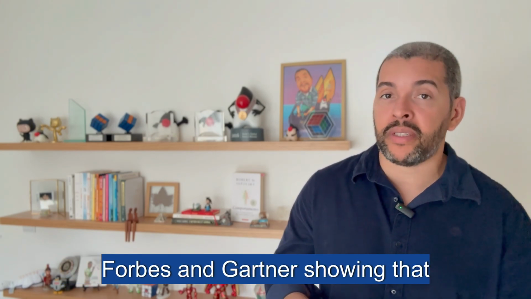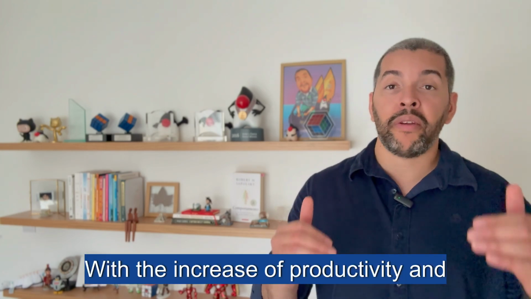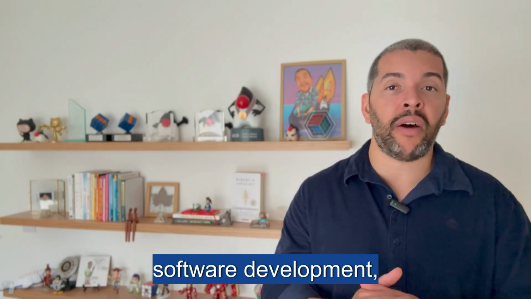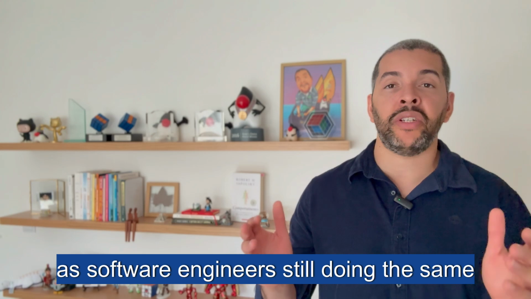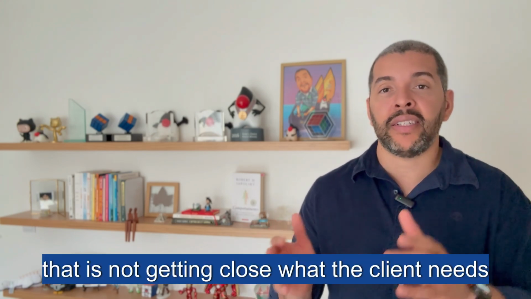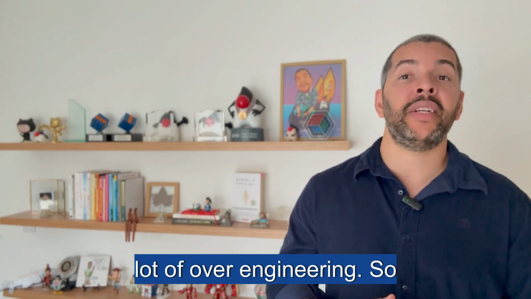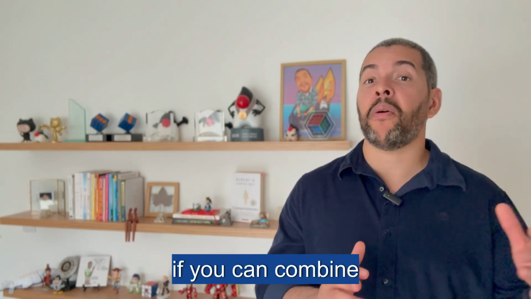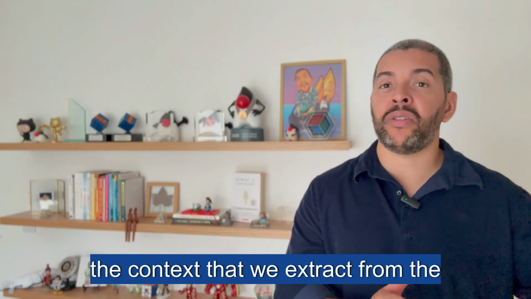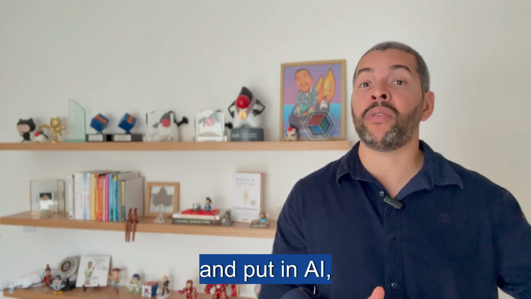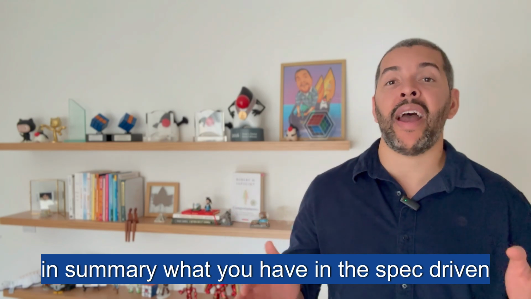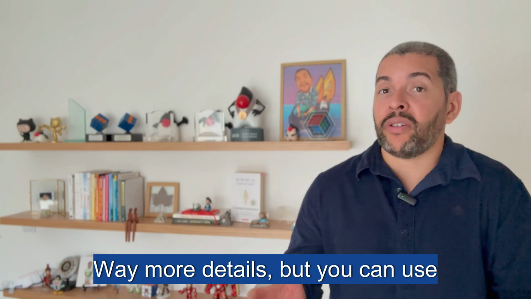Yes, especially as you can see in several reports, including Forbes and Gartner, showing that with the increase of productivity in software development, we as software engineers are still making the same mistake, that is not getting close to what the client needs and doing a lot of over-engineering. So if you can combine the context that we extract from the strategic and put it in AI, in summary, what you have is spec-driven development. I know that there are way more details, but you can use AI with your context.